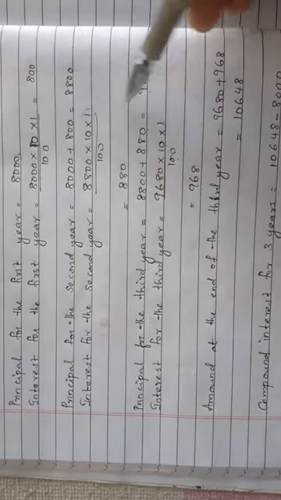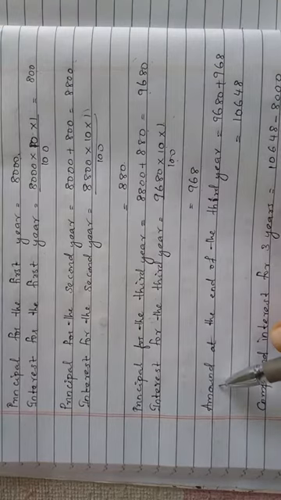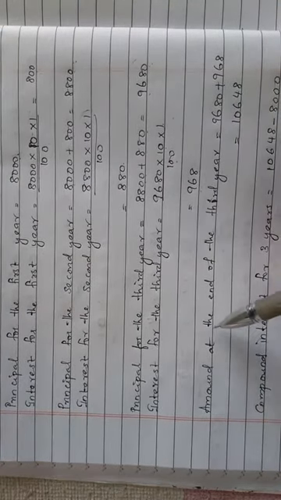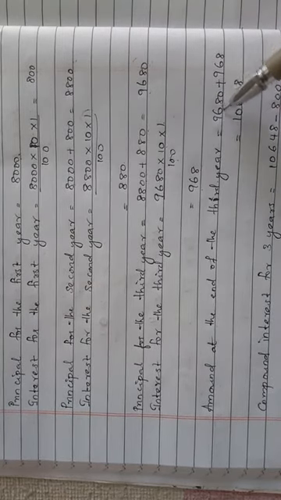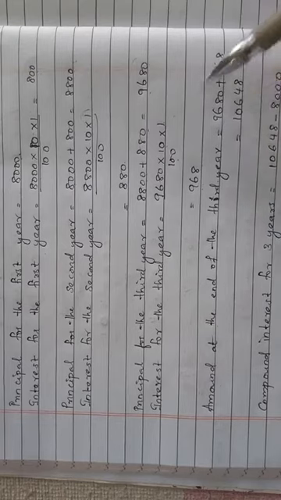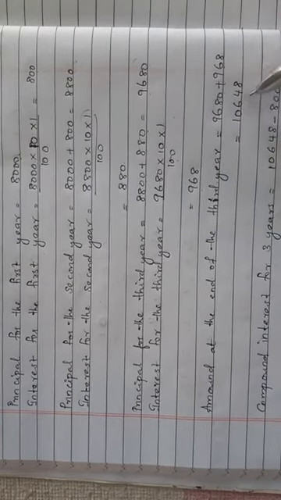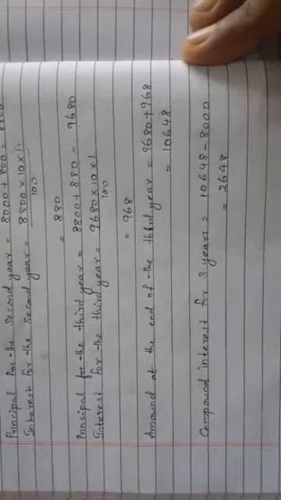Now we have calculated interest for the time period, I mean for 3 years, so we can find amount after 3 years. Otherwise amount at the end of the third year is equal to 9,680 plus 968, which is equal to 10,648. This is the amount after the whole time period, that is 3 years.